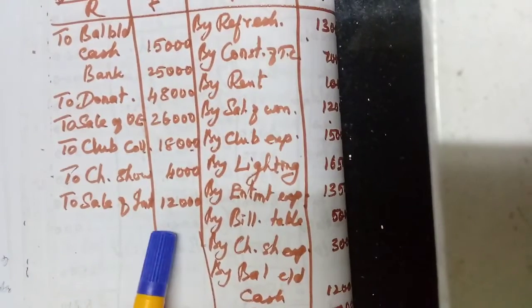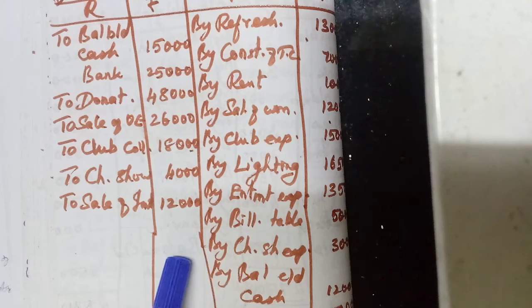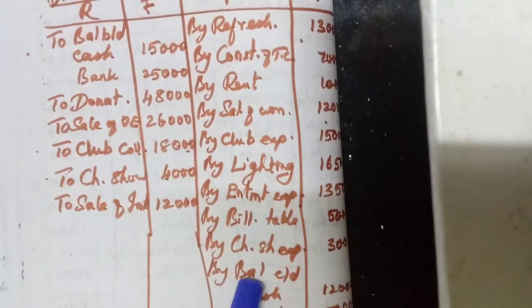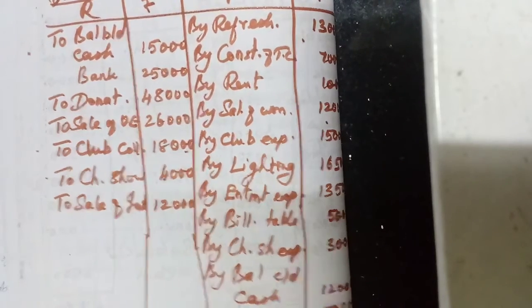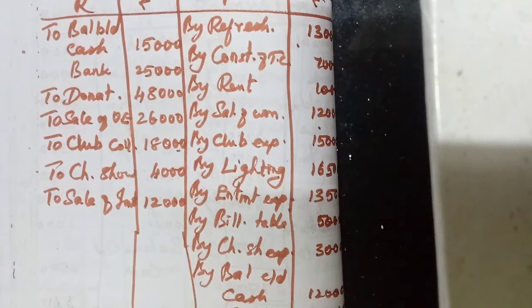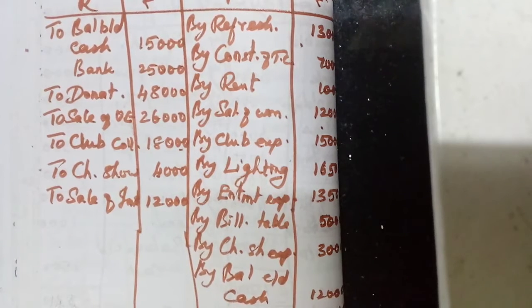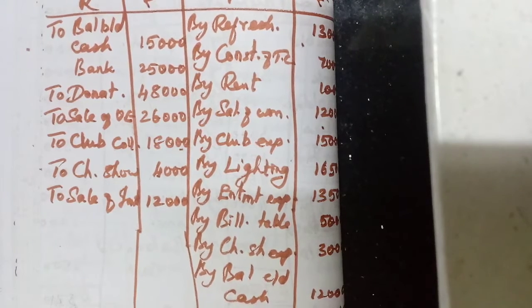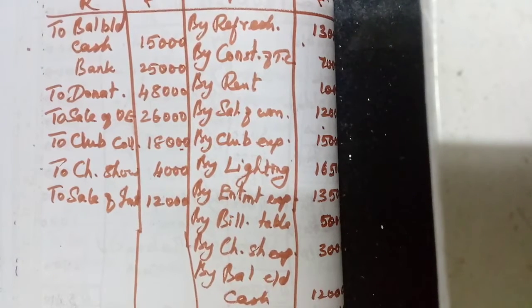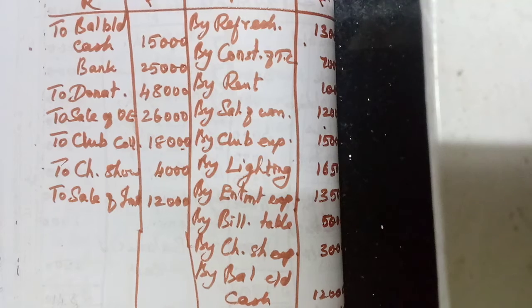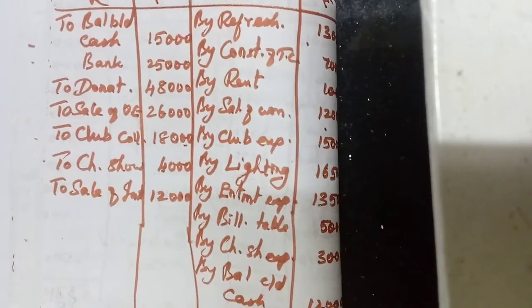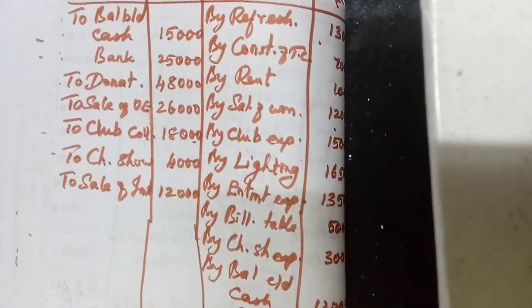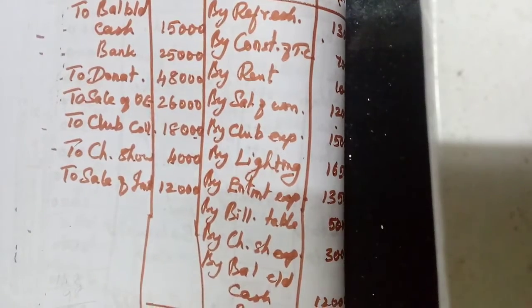Sale of investment, receipt. Okay, and closing cash balance, by balance carry down cash. So you should add with the pencil, you add and check. Okay, here only we get more, write that amount here. From this amount what we get, we have to subtract, find out the balance and write here. Okay, fourth one. Now fifth one.